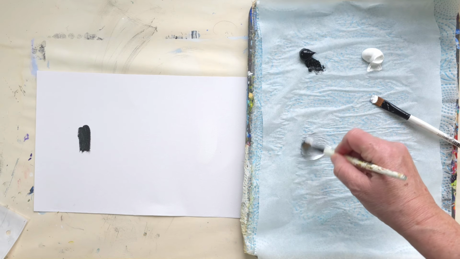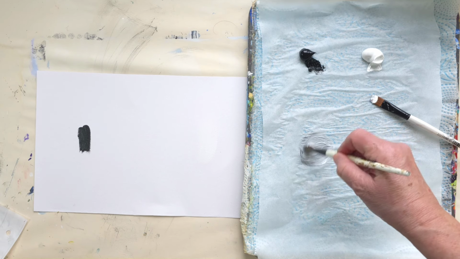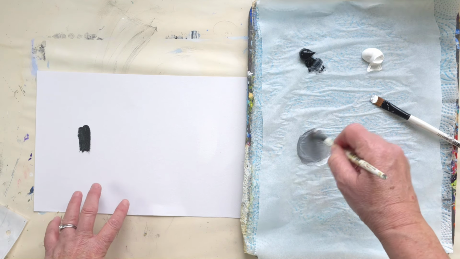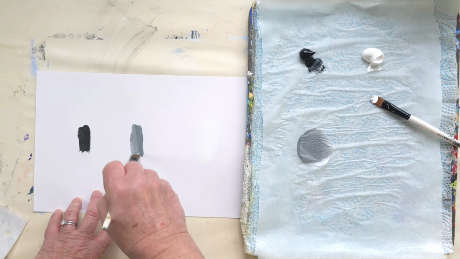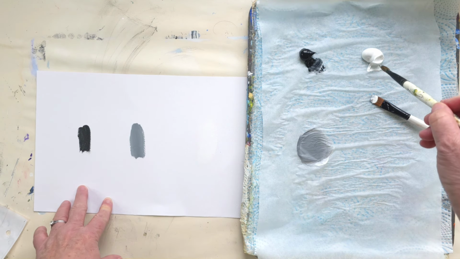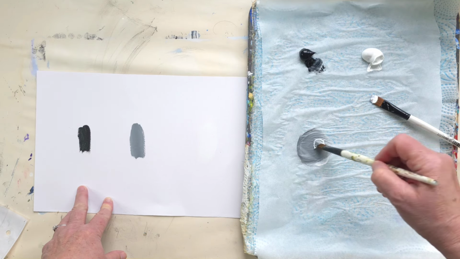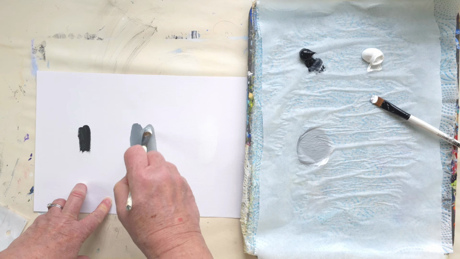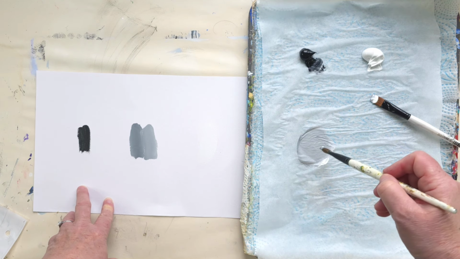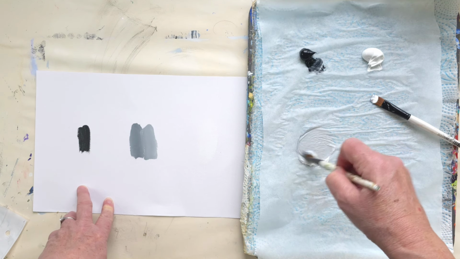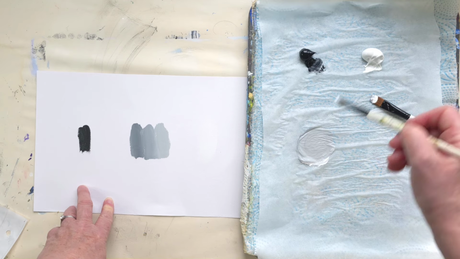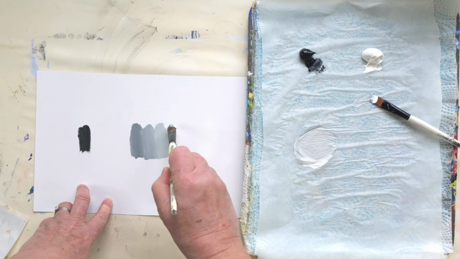Right, now what I'm going to do is show you what midtones are. These are the ones that make up a painting, but your whole painting should not be midtones. So I'm just mixing black and white, and I'm getting a sort of grey colour, and I'm just going to put that there. Then I'm going to add a little bit more white to that. Put it next to it. A little bit more white to that. Not a lot. Put that next to that. Again, a little bit more white. Put that next to that.